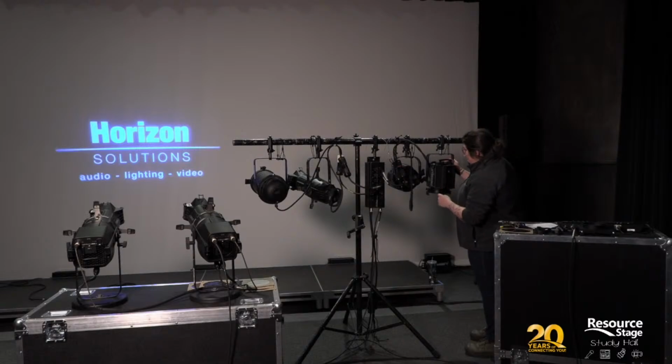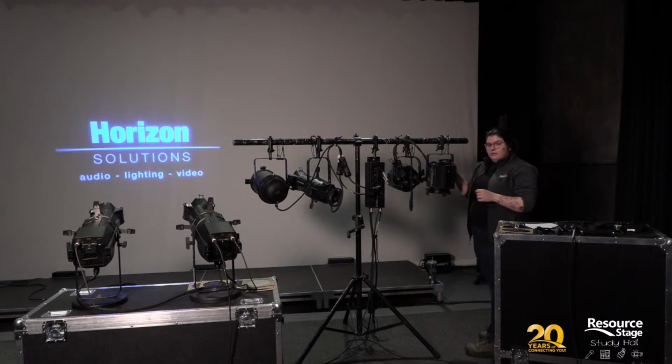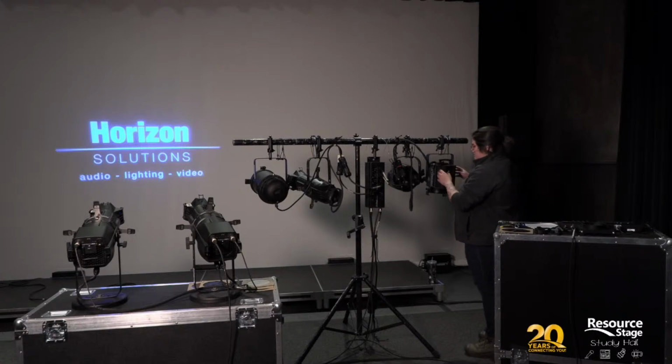So this fixture here that we just hung is a Fresnel, and we're going to talk about the different types here. There's 3 kind of main types. But once you have your fixture hung, on the sides you're going to have these little adjustment knobs to loosen it up, and that will let you move your fixture up and down, and then you can tighten that back up, and now you have your light pointed.